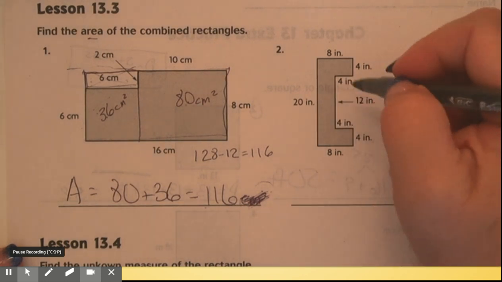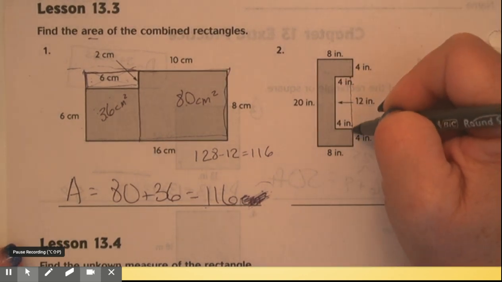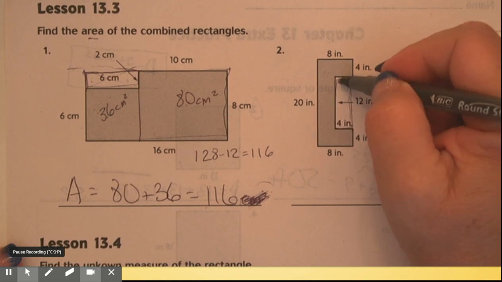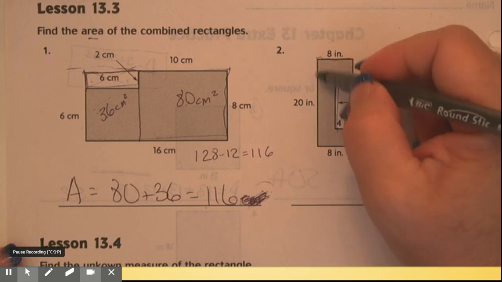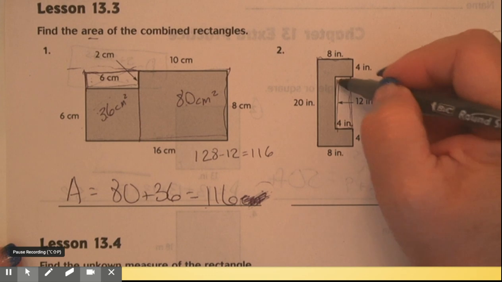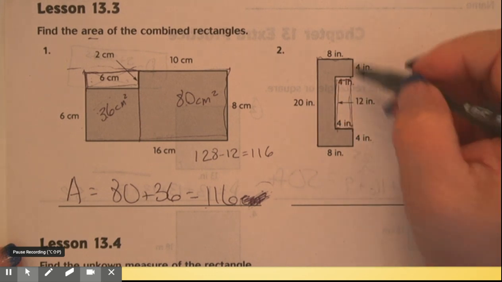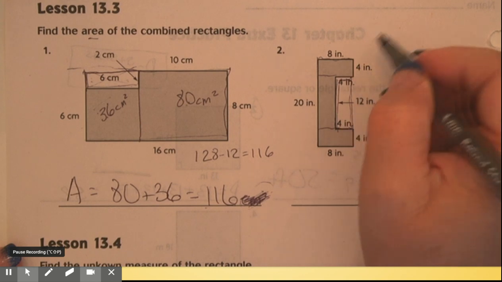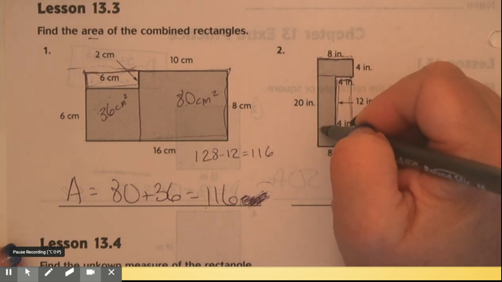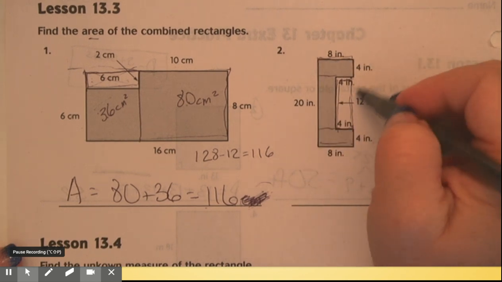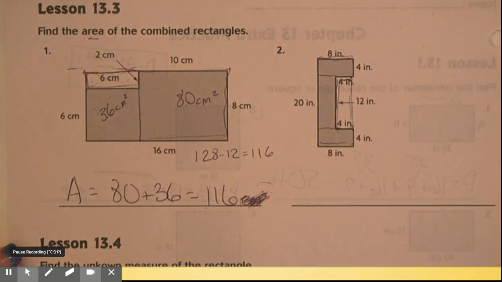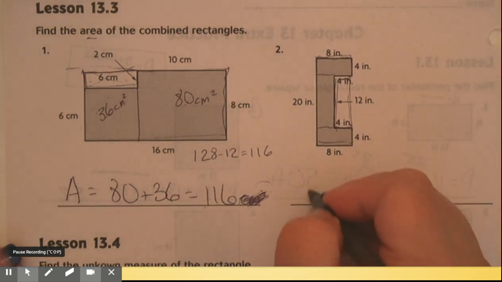On this one here, again, you could make this into one rectangle and then subtract out this 12 by 4, which is 48. So you have 8 times 20 minus 12 by 4. Or you could cut it into 3 rectangular pieces and have 8 times 4 plus 8 times 4 plus 12 times 4. So you can figure out the area for that one.